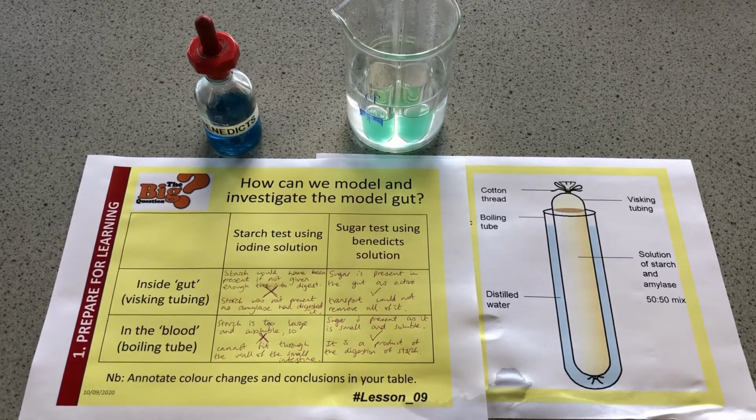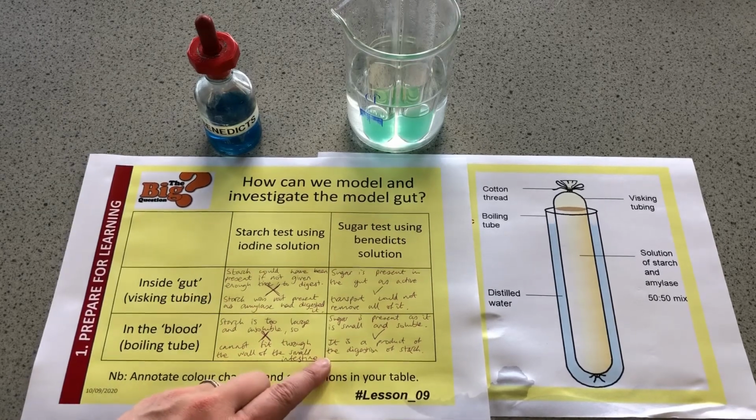It would have been okay if we did find some starch there. It would have just meant that it hadn't been broken down yet. The sugar test, the Benedict's test, was to see had the soluble small sugar molecules made it into the blood, and yes they had. The sugar was present in the blood because it's small and soluble, and it is the product of the digestion of starch.